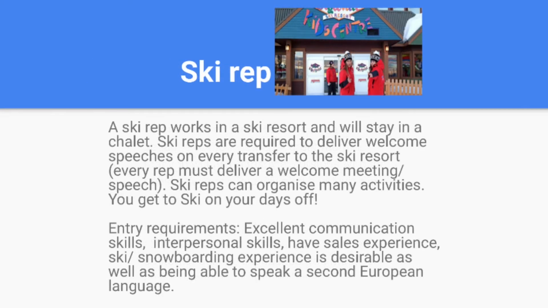The fourth rep we will be looking at is called a ski rep. As a ski rep, you will be working on a ski resort and staying in a chalet with other resort reps and colleagues. You will not be in the same accommodation as your guests. On the days you're not working, you have the opportunity to go out and ski and do many other activities. I have put some other information about this rep on the slide.